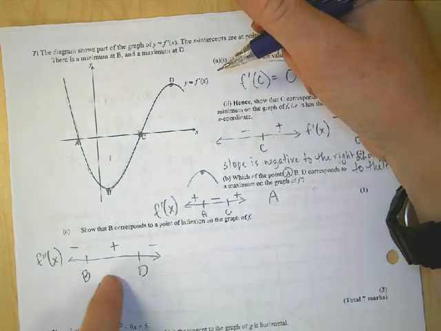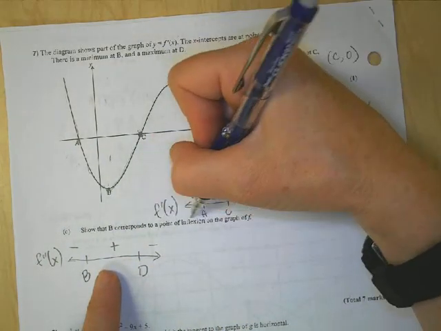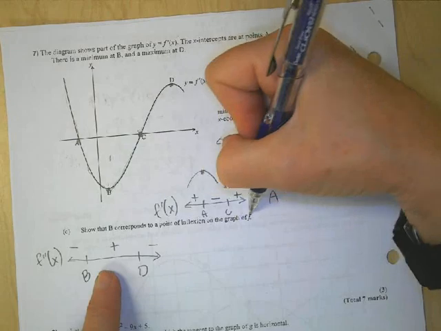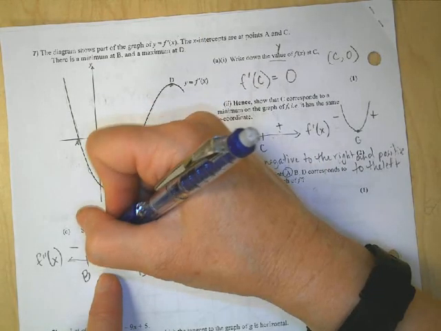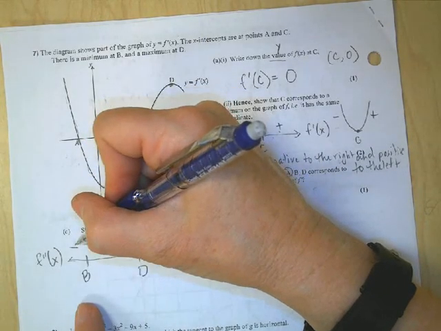Show that b corresponds to a point of inflection on the graph of f. So I'm changing from concave down to concave up.